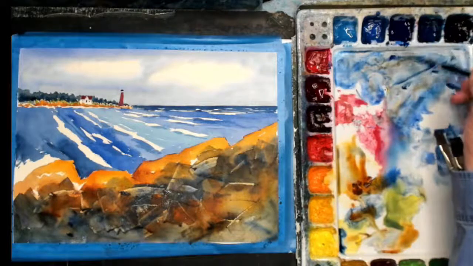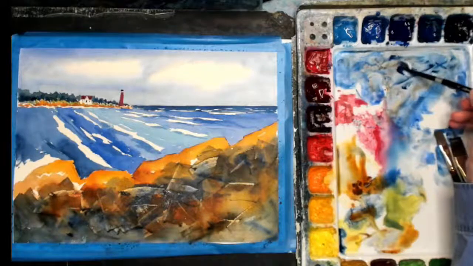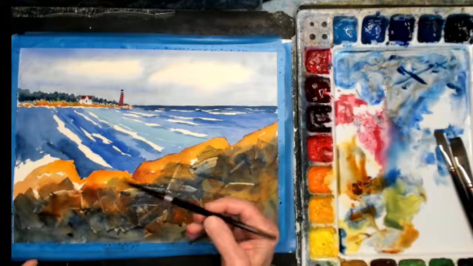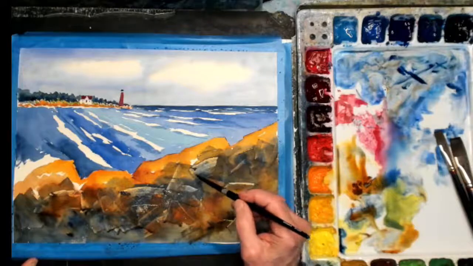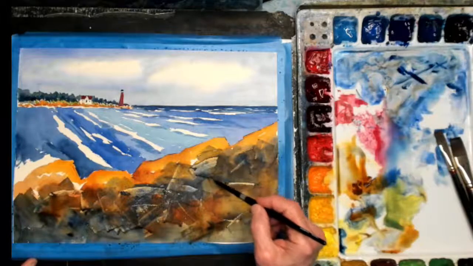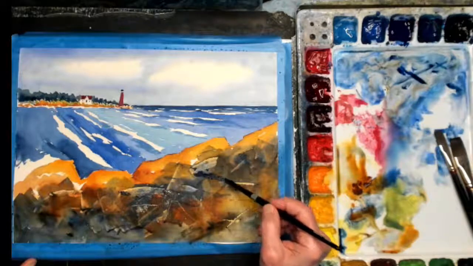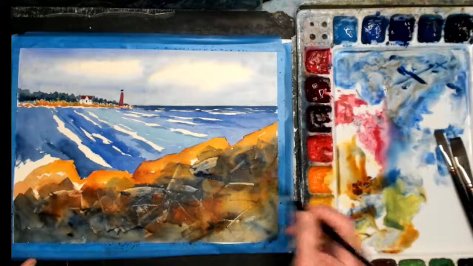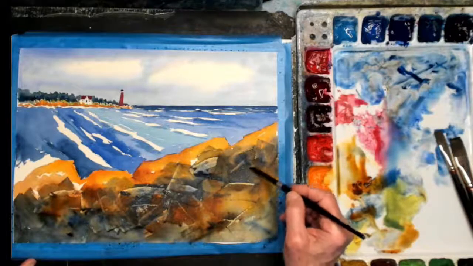And I think I'll use ultramarine blue, and I'll use the black velvet. What I'll do here is put a couple lines in just to give a signification of a shadow, a depression here. So I'm giving a little more depth to these rocks, just indicating a little depth in these rocks. Little shadows.